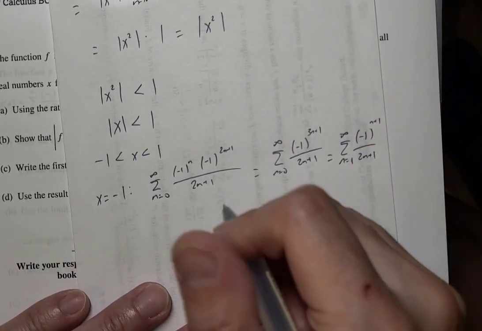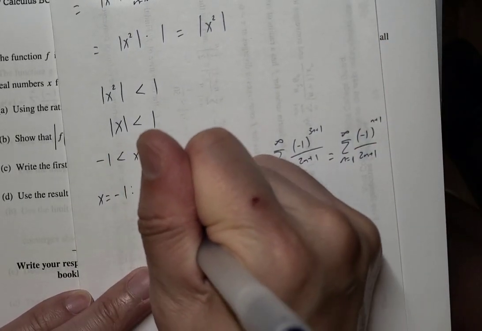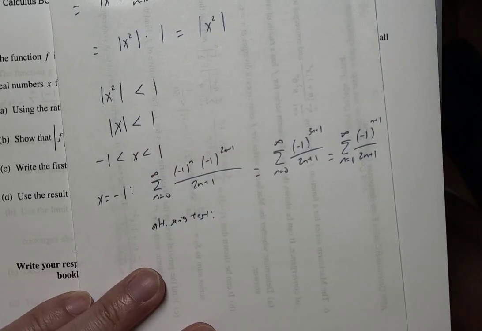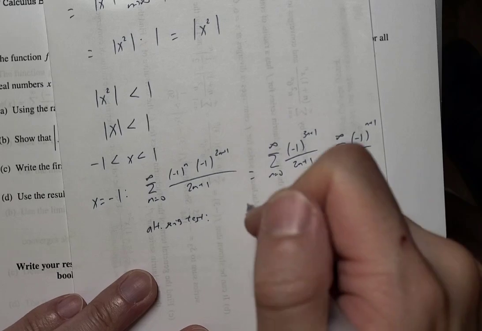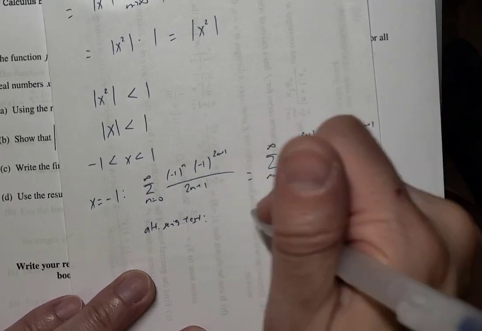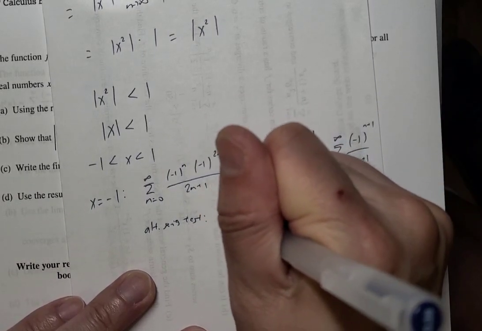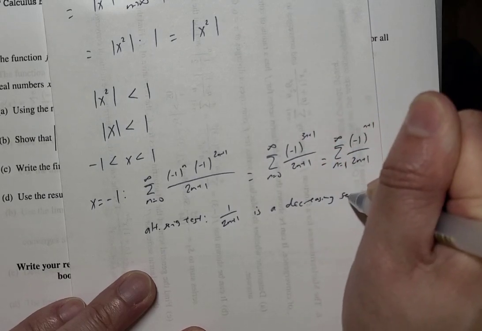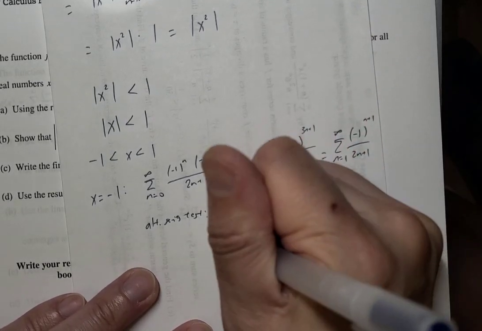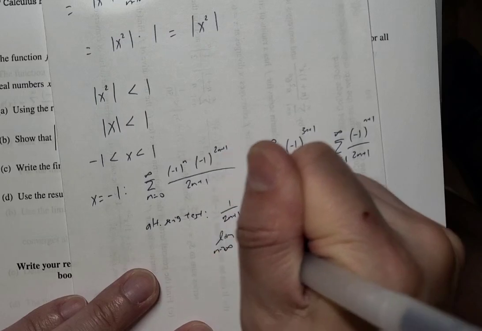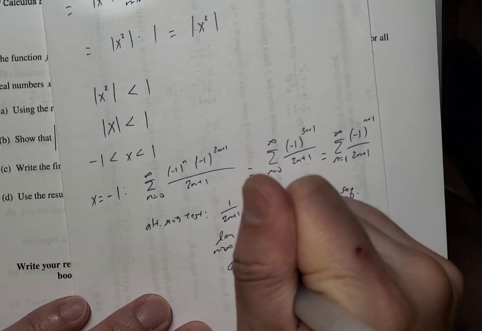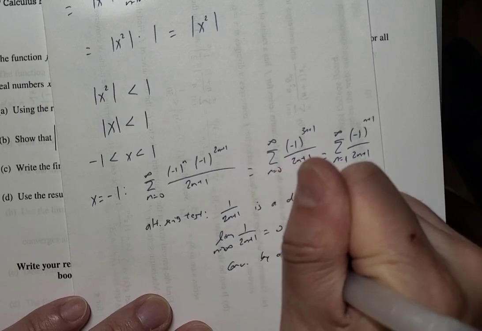Now, let's use the alternating series test. 1 over 2n plus 1 is a decreasing sequence, and the limit as n goes to infinity of 1 over 2n plus 1 equals 0. So it converges by the alternating series test.